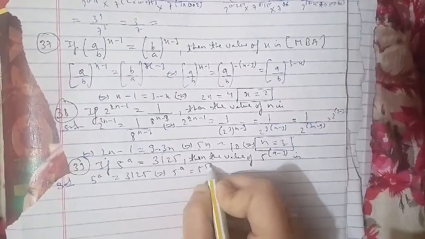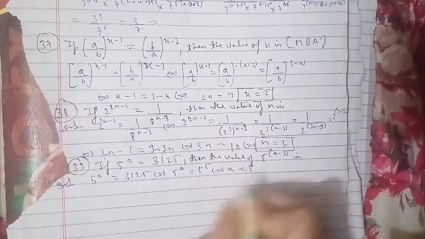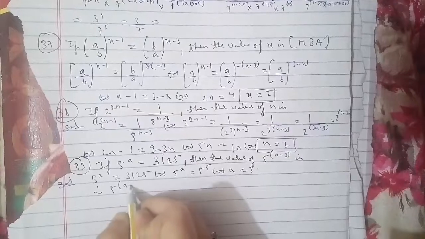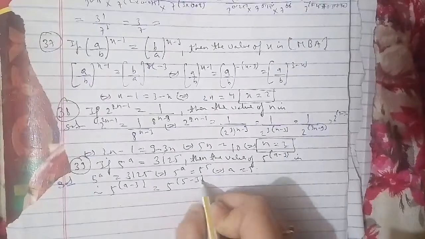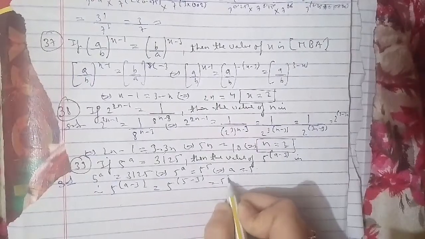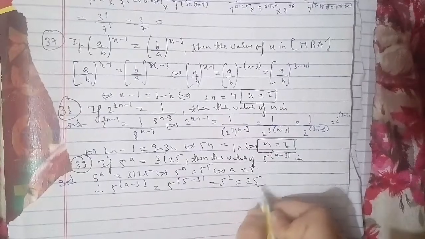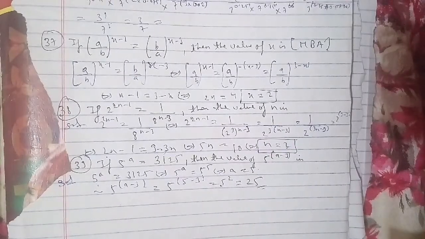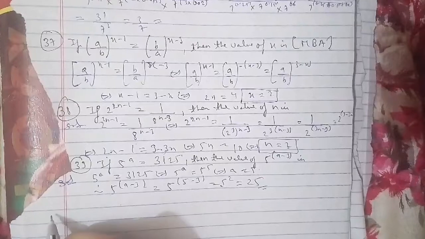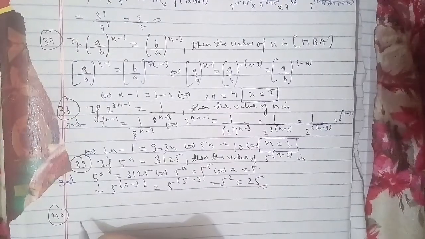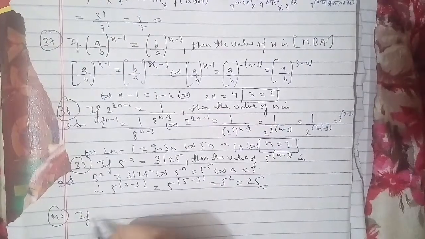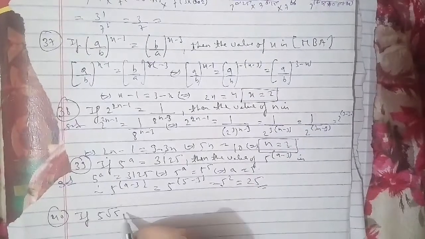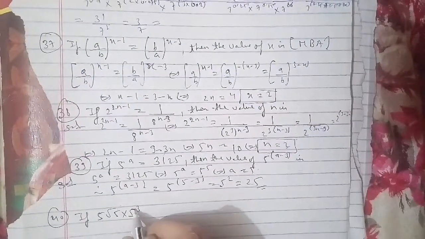This is the 40th question of the session. The question is, if 5√5 × 5^3 + 5^(-3/2) = 5^(a+2), then the value of a is. The options we have here are 4, 5, 6 and 8. So we'll go ahead for the same.